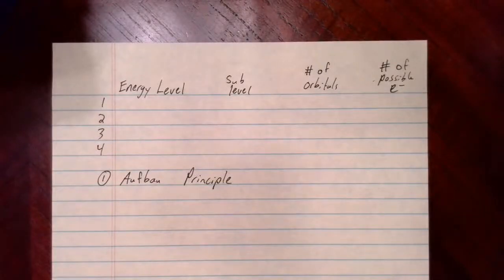Alright, so now we're going to apply what we know about electrons, their quantum numbers, their locations, to actually write out the electron configuration for atoms, so to show where the electrons actually are.